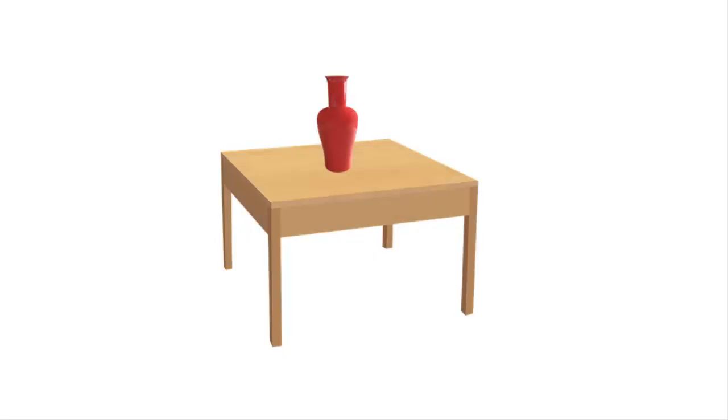A point load is a load that is applied to the surface at a single point or over a small surface area. Take for example this vase sitting on top of a coffee table. The weight of the vase creates a load at the center of the table where the vase is in contact with the table. It's considered a point load because the weight is distributed over a very small area on the table.